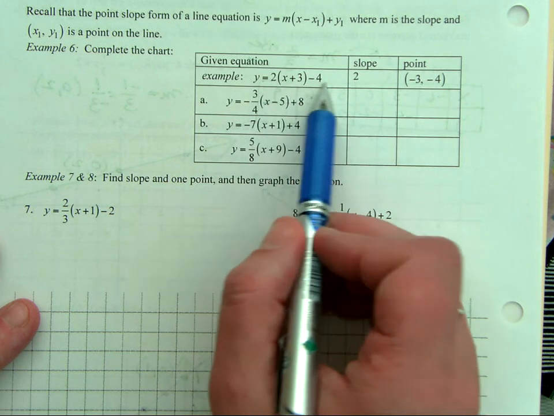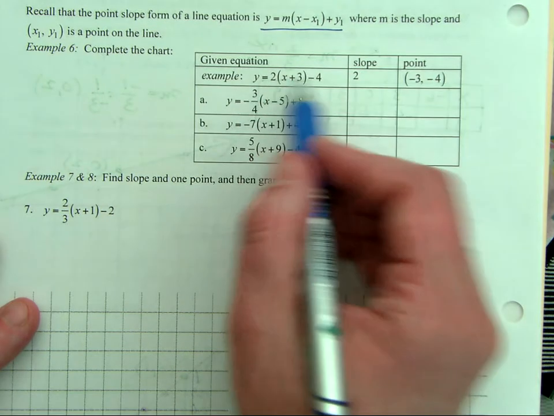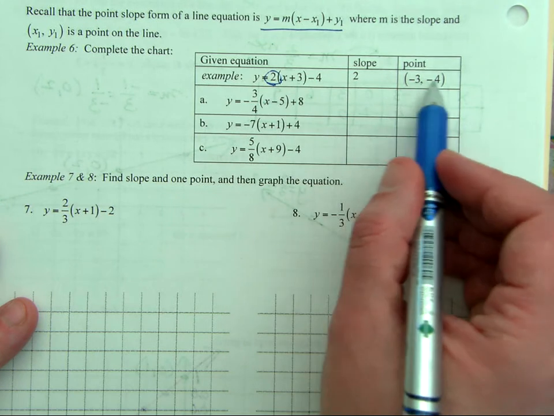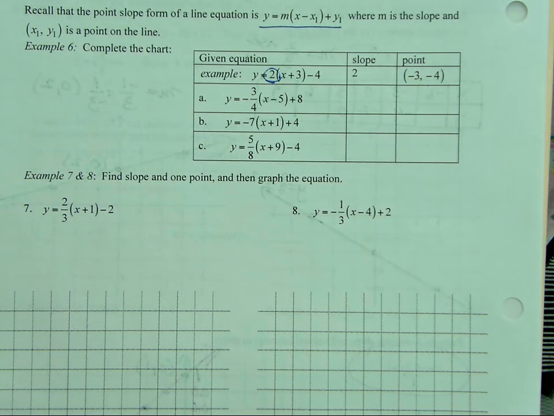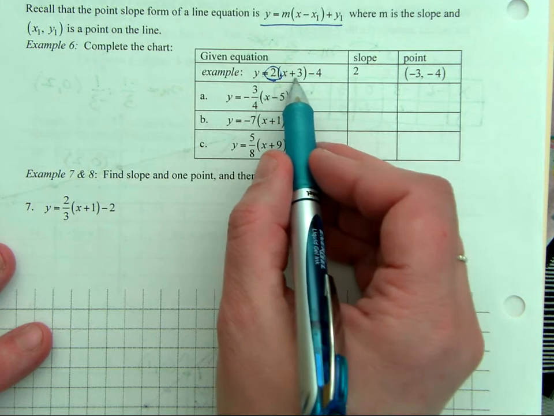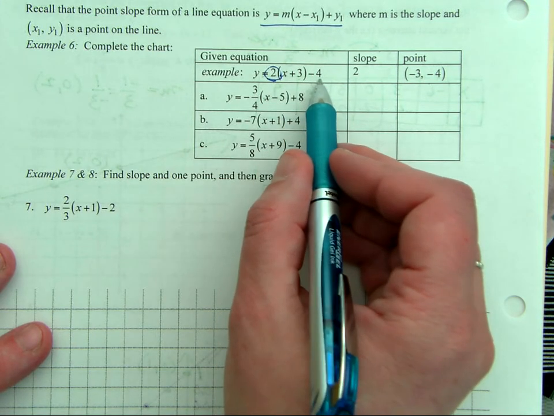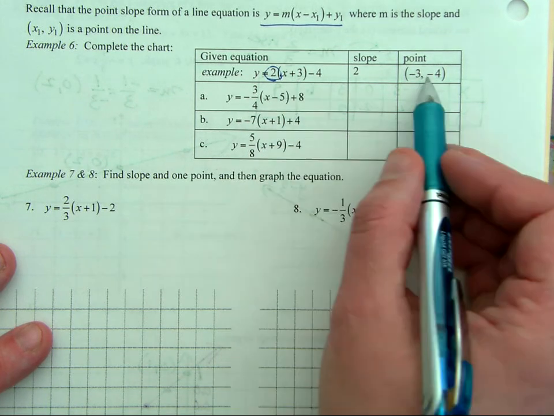This is not in slope y-intercept form, this is in point slope form. The slope is 2, and where are they getting this point, negative 3, negative 4? Do you see from the equation where it comes from? It's going to be the opposite of the sign of the x, and keep the y the same. So you're getting a negative 3 and then negative 4.